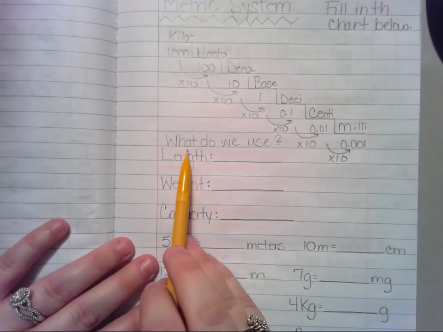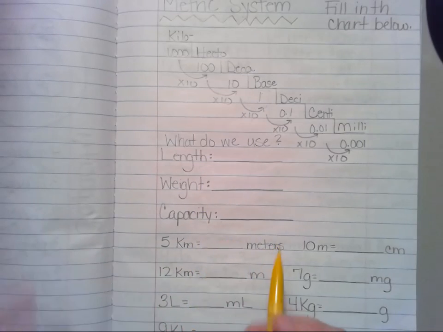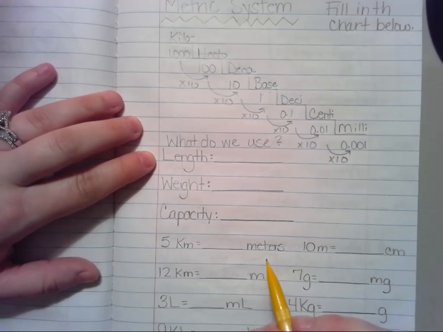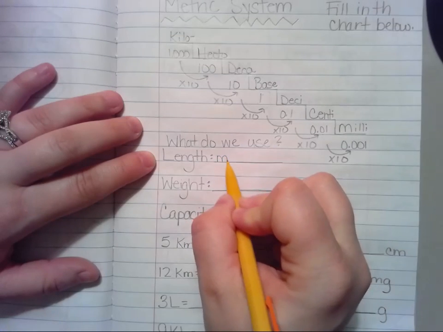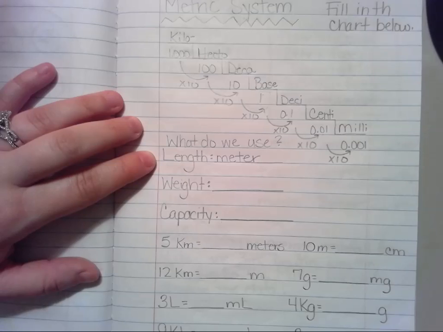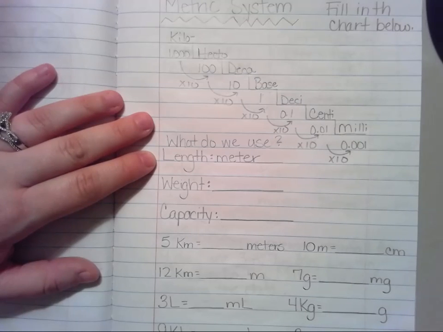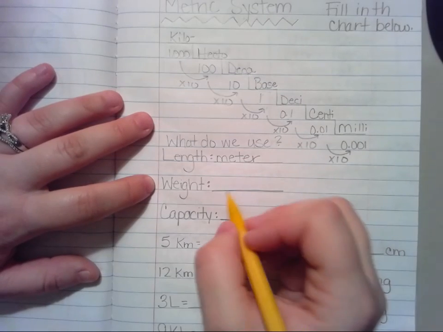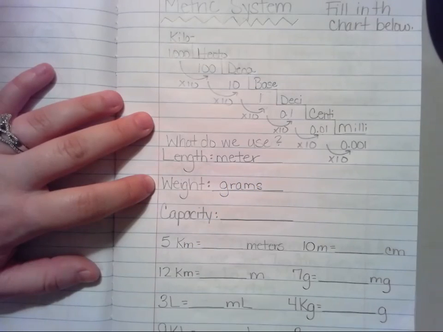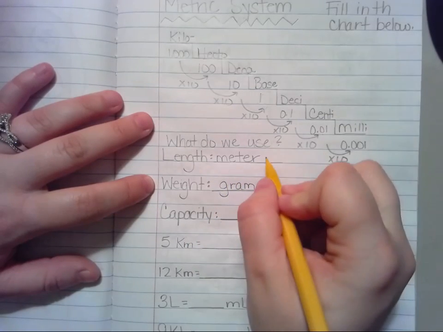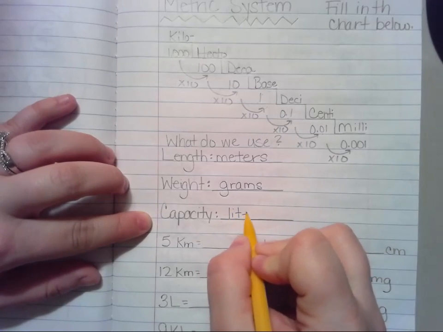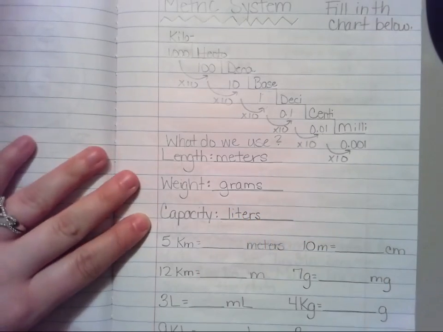Okay? So what do we use? In the metric system, what do we use to measure length? It starts with an M. You should have written meter. You could have put an S on it, that's fine. When we're talking about weight in the metric system, we're talking about grams. And when we're talking about capacity in the metric system, we're talking about liters.